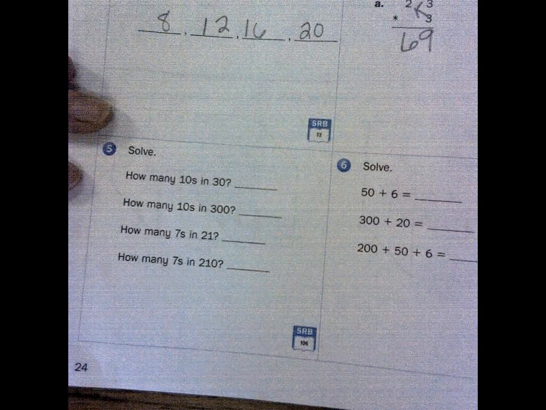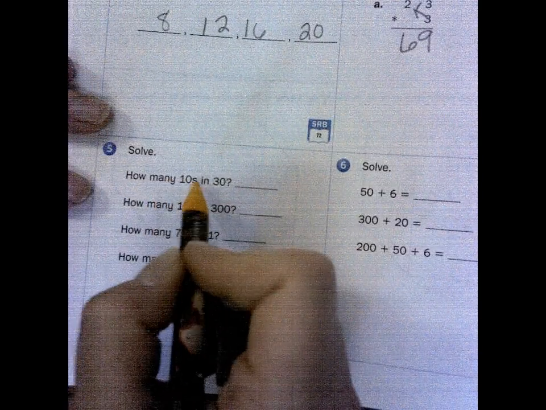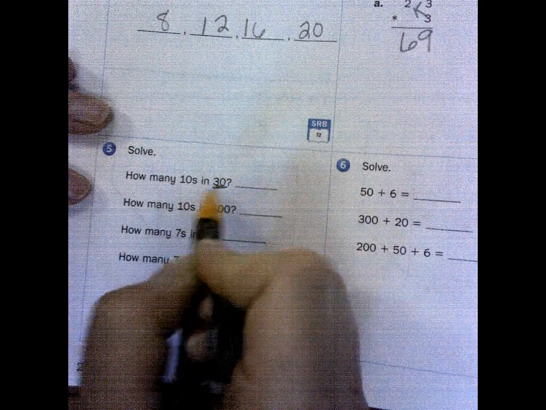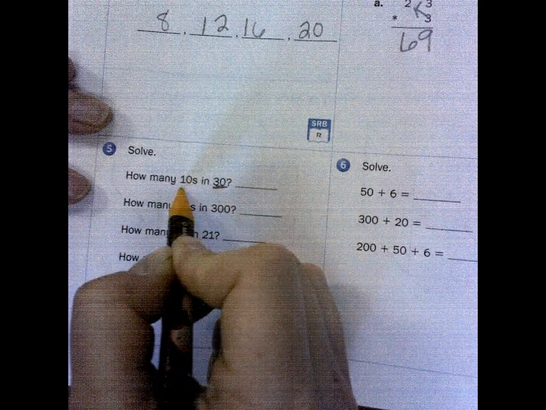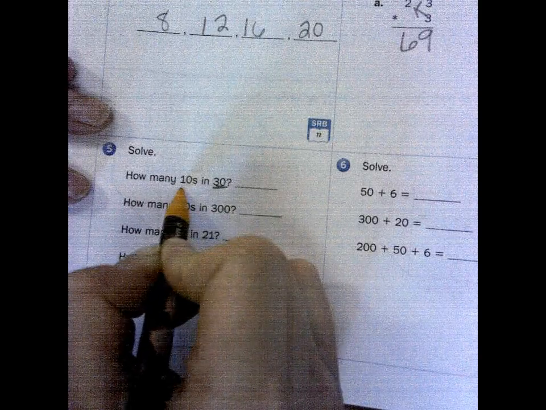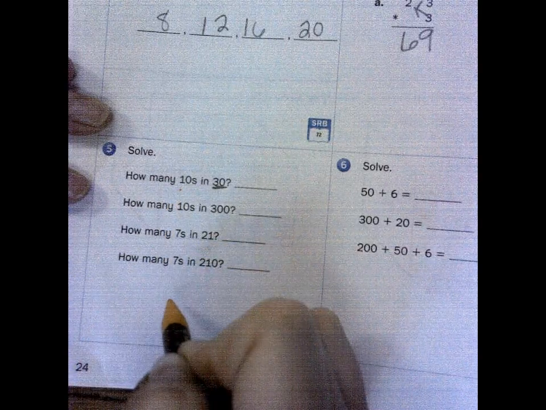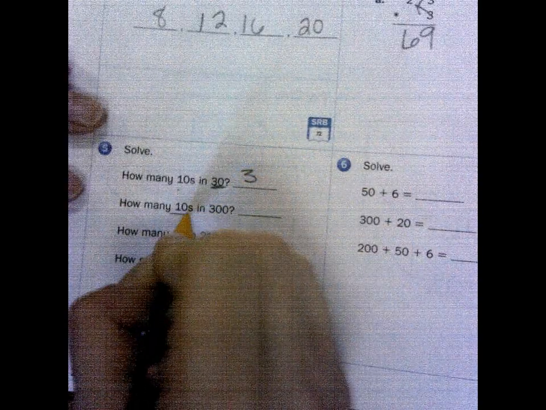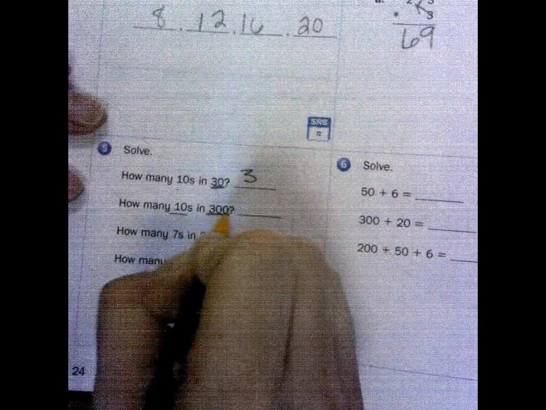And now we're going to move down to problem 5. So how many tens are in 30? So this is like division. 30 divided by 10. Well, I got to think about that. I could go to my 10 row, stop when I get to 30, and that would be 3, because 3 times 10 is 30.